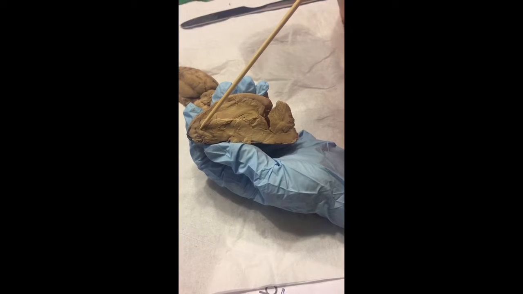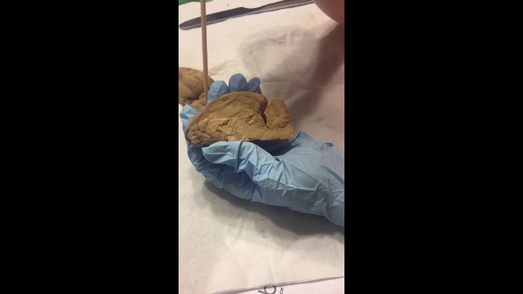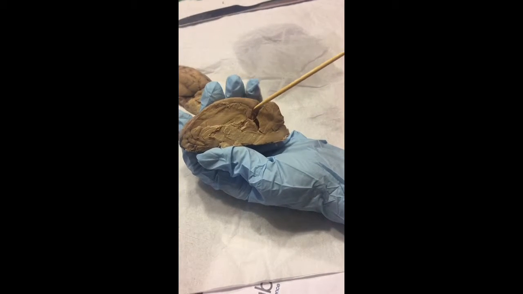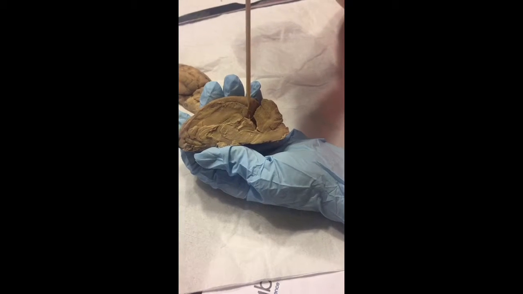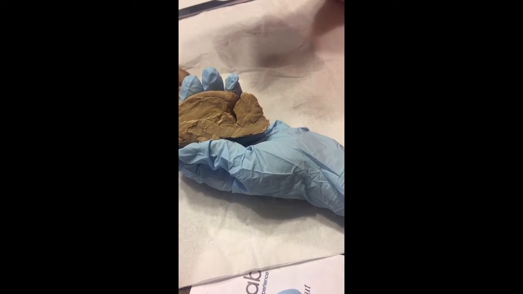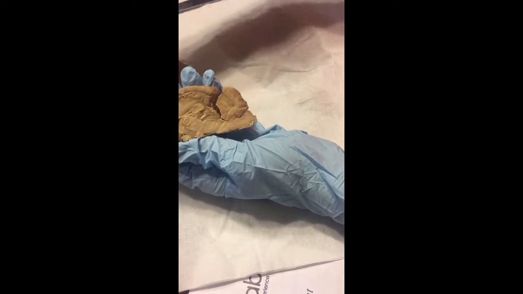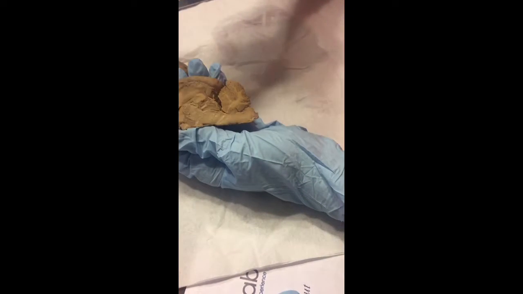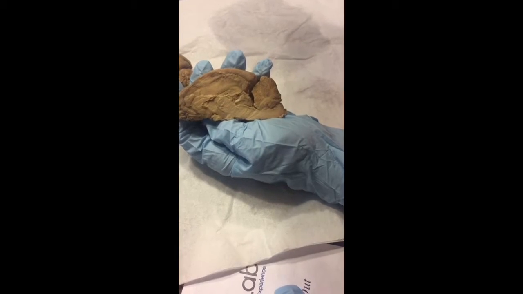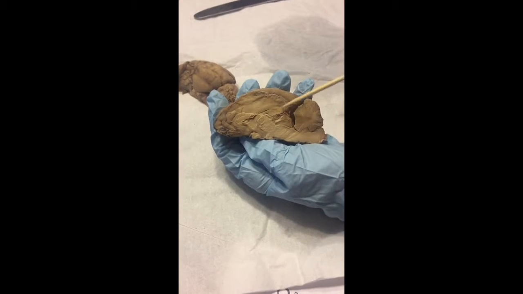Next, we're going to have the parietal lobe, which would be right here. Next, we have the temporal lobe. Okay, we're going to skip that and come back to it. Next, we have the optical lobe, which is right here, the optical lobe.